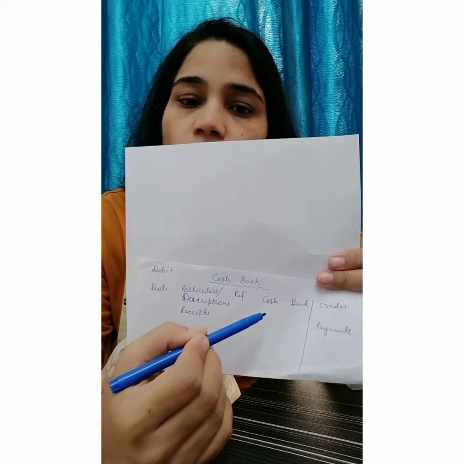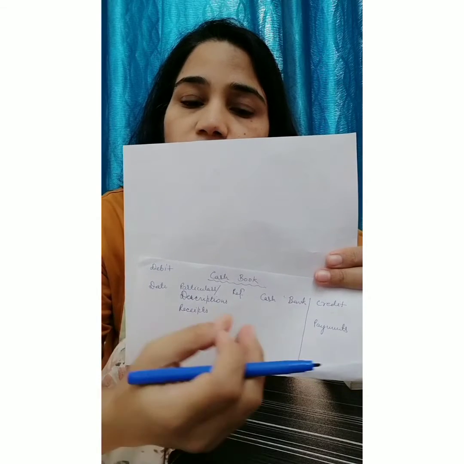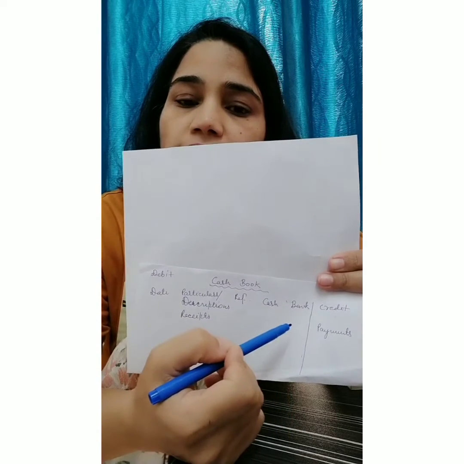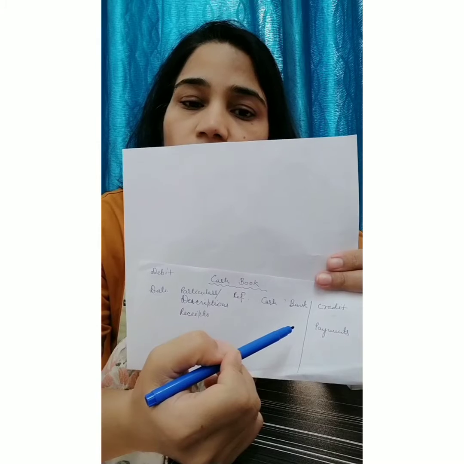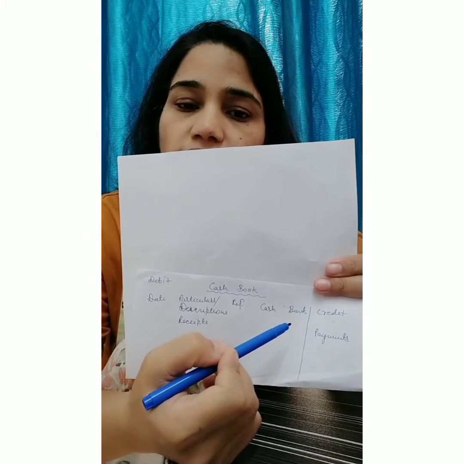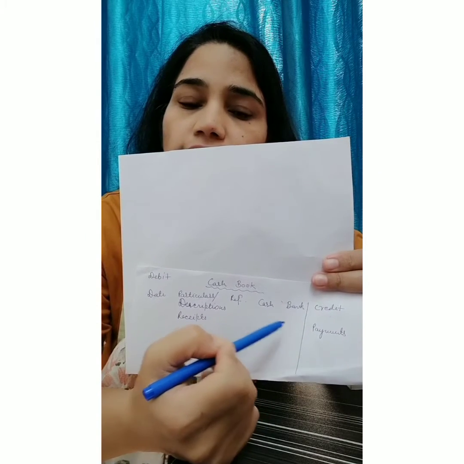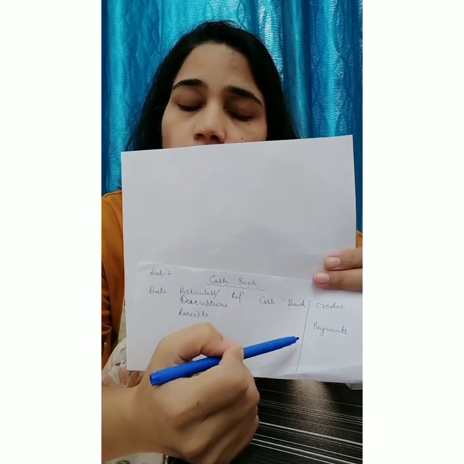Cash is the amount which you have received in cash. And bank, if you have received a check or a transfer through net banking, then you will note that in the bank column.